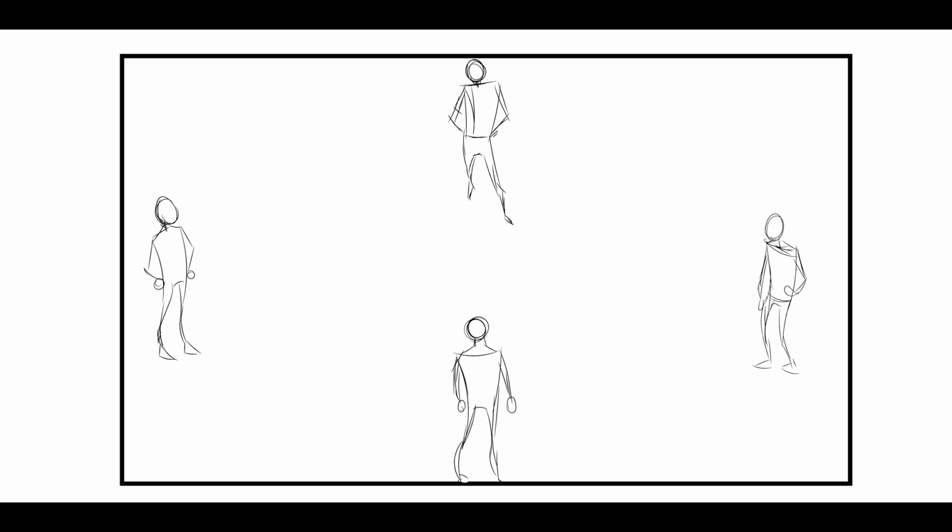In this scene we have 4 characters in a room and they're all having a conversation. So how do we establish everybody? Well, first we're going to establish guy number 1 and guy number 2 on the left and right, just like we did before. Now guys number 3 and 4, we're going to establish at the bottom of the panel and at the top of the panel.